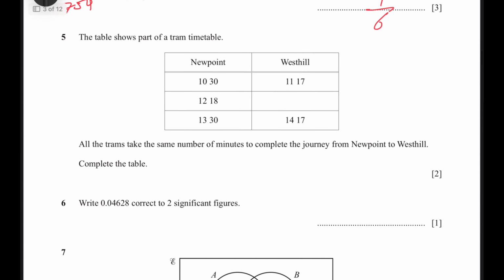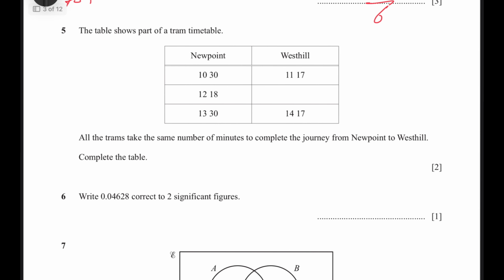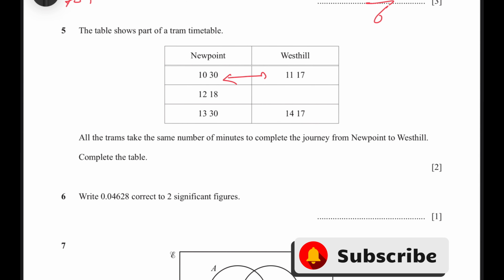Okay, now the fifth one. The table shows part of a train timetable. As you can see, this is from New Point to West Hill. All the trains take the same number of minutes to complete the journey from New Point to West Hill. Complete the table. So first of all, we will note down how much time this has taken, because they all have the same time.